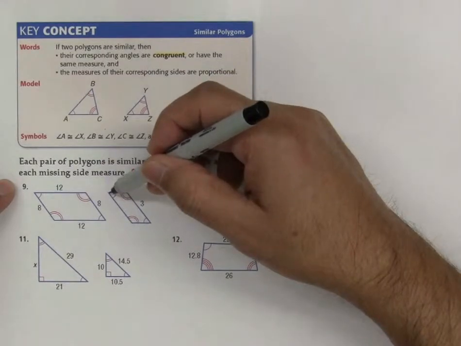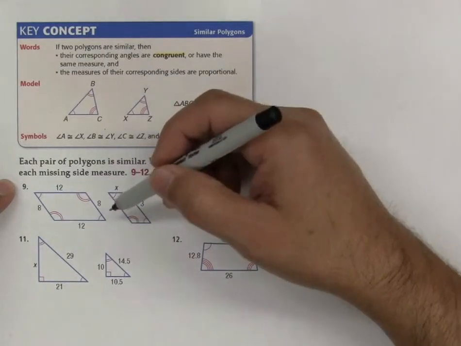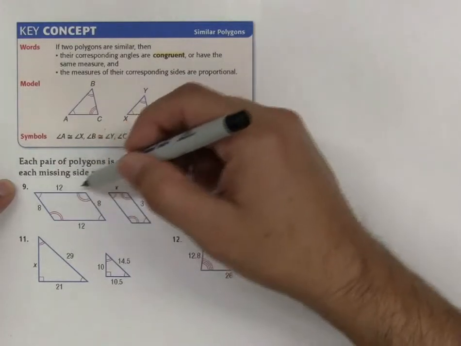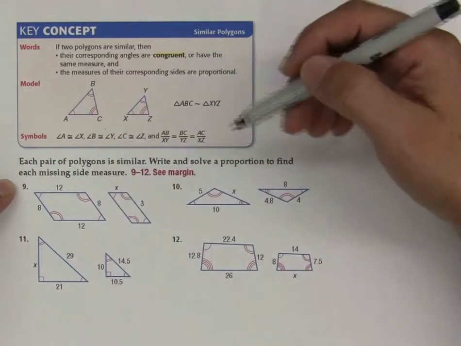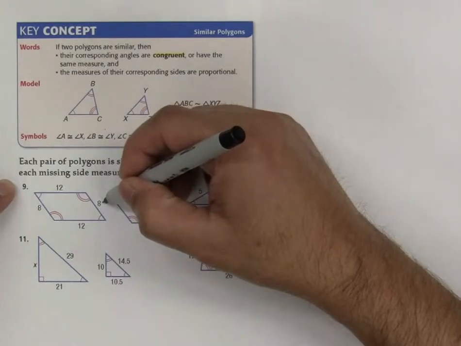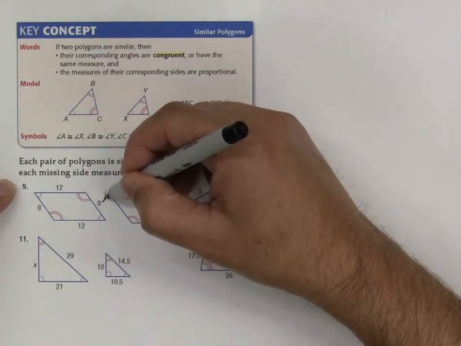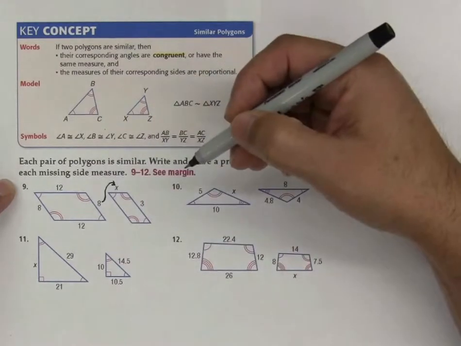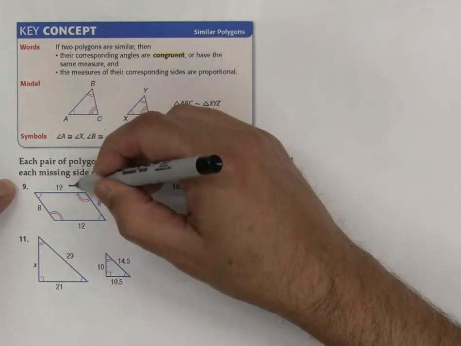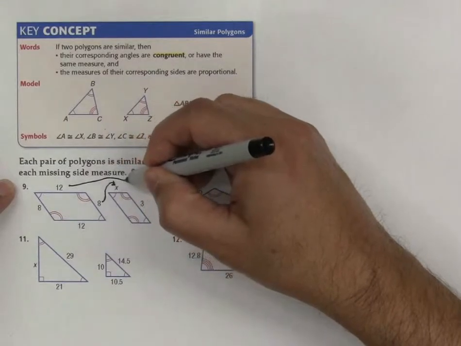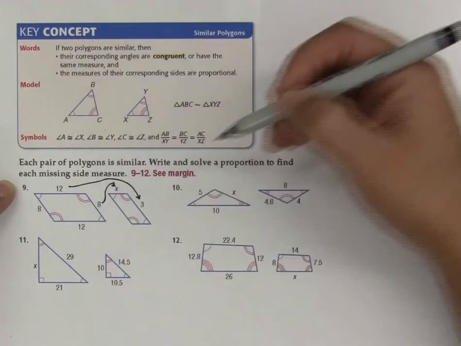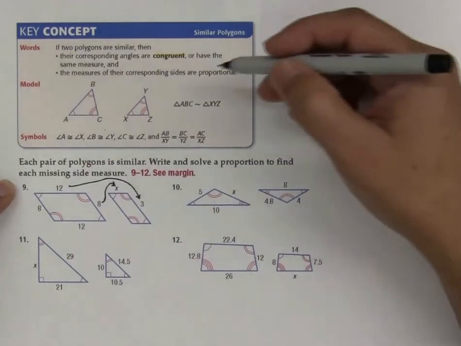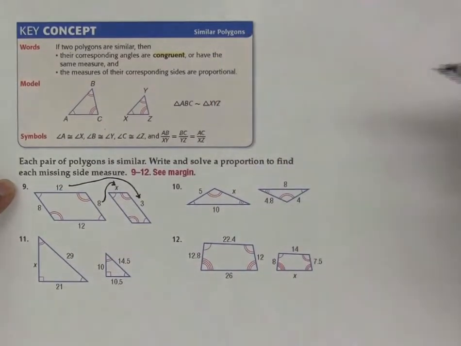So we have a parallelogram here. The short sides are 8 and the long sides are 12. So this side corresponds to this side because those are the short sides, and this side corresponds to this side. Those are the long sides. So they say that their corresponding sides are proportional.